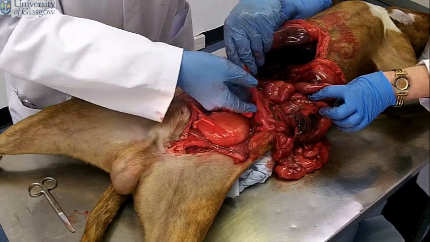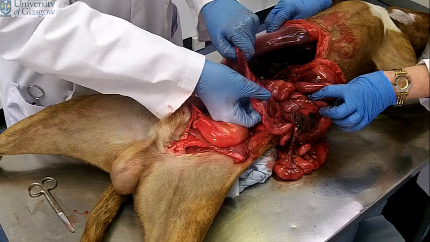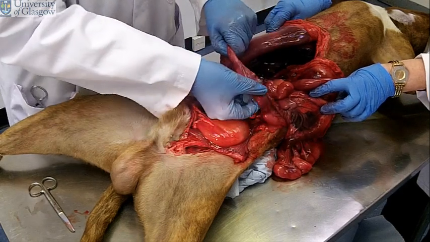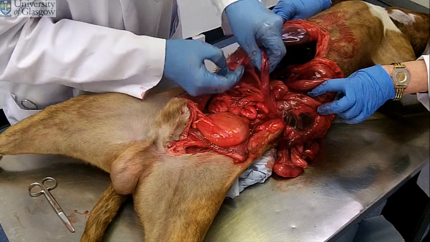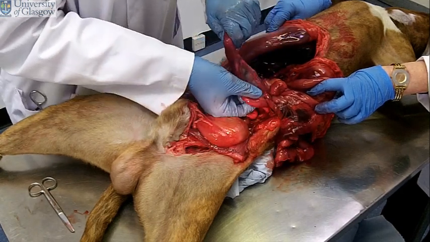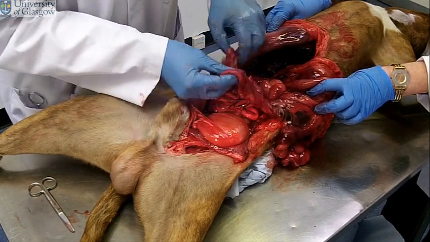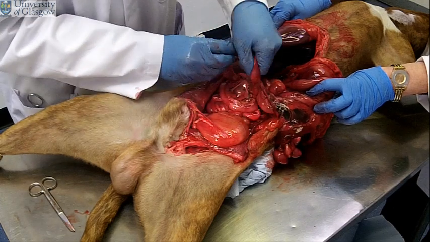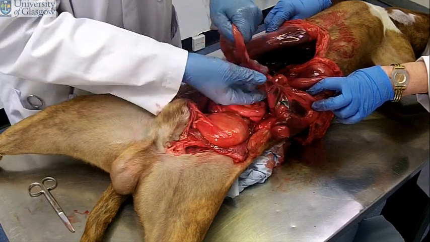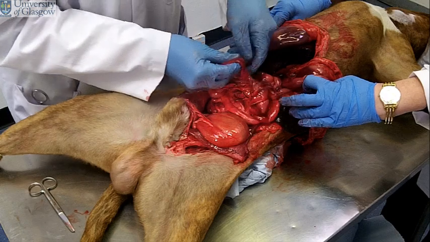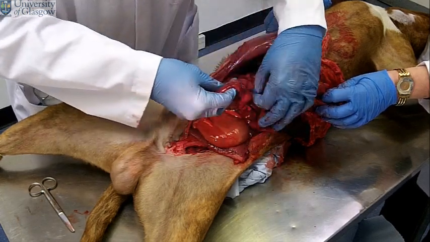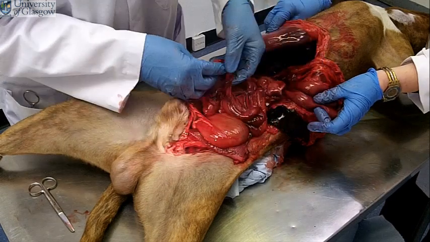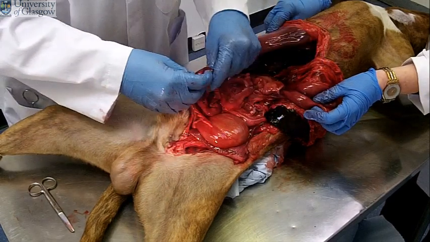So we'll carry on tracing through the jejunum. And essentially this process is called running the intestine, and is very important if you're looking for foreign bodies. So I'll carry on tracing it along, until we come down to this last part of the jejunum here.